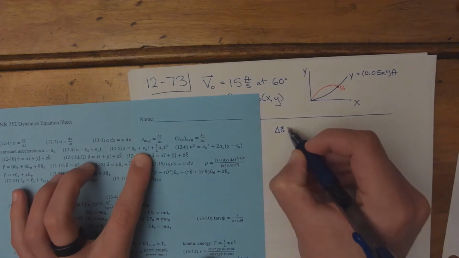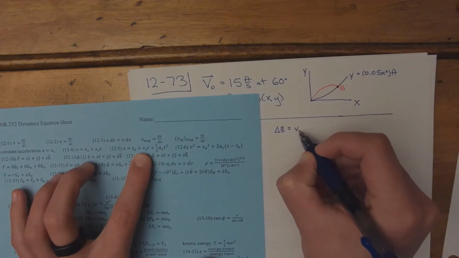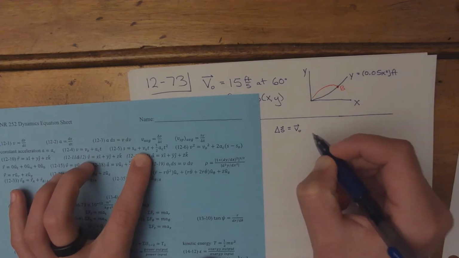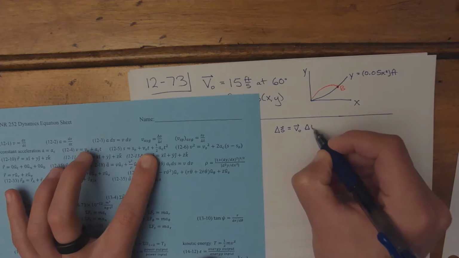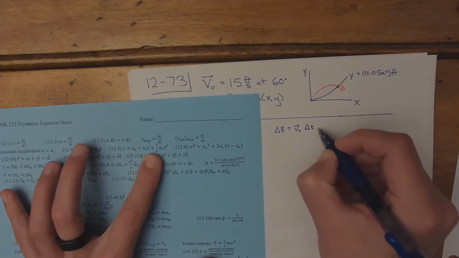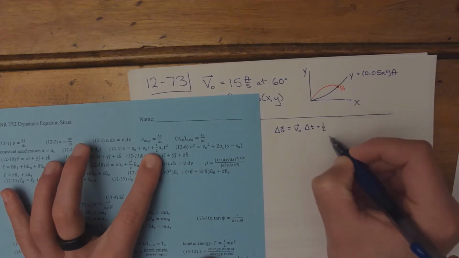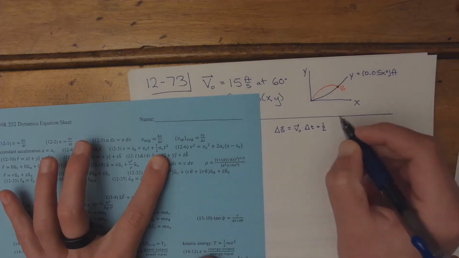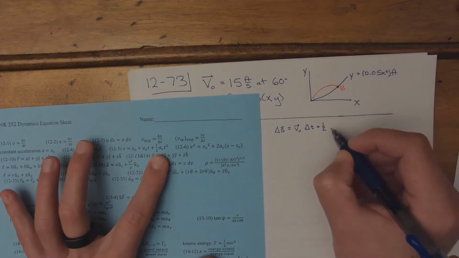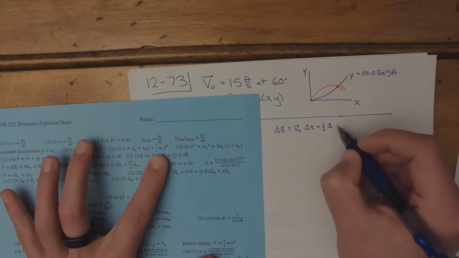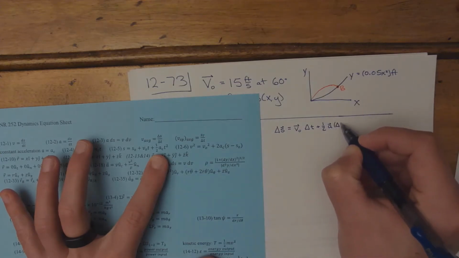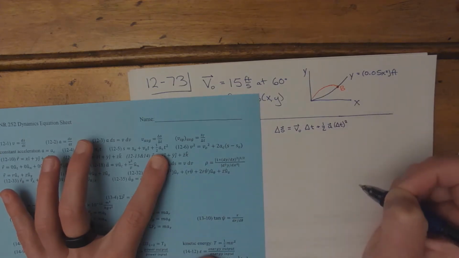And v naught is a vector, so delta s is equal to v naught times delta t, plus 1/2 times our constant acceleration, which I'm just going to call a, but we know that acceleration is downward and the magnitude is little g, times delta t squared.